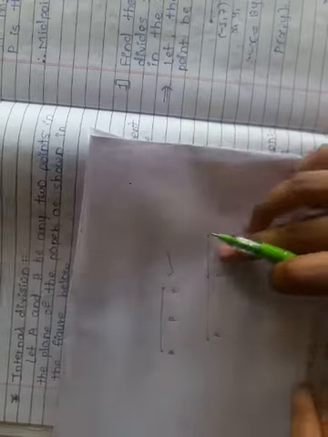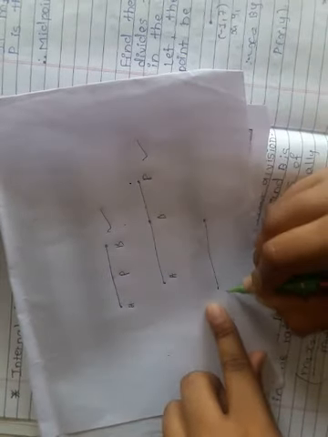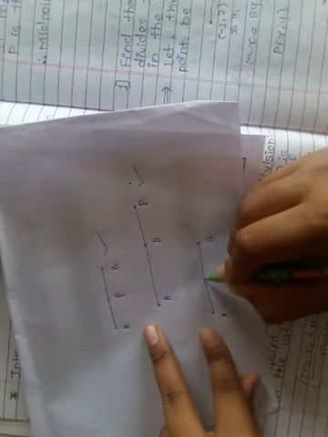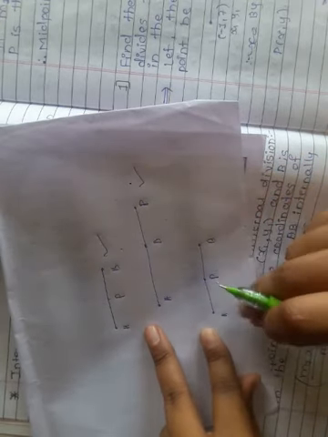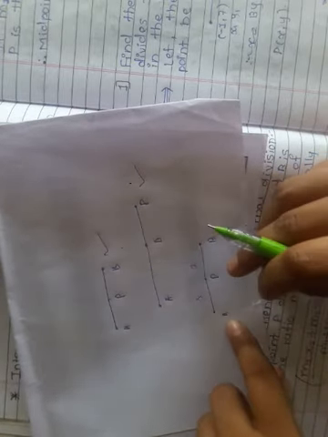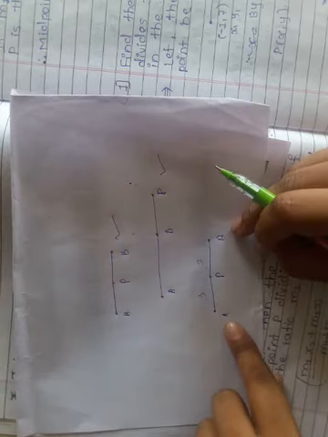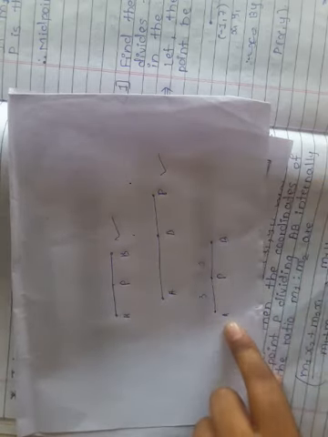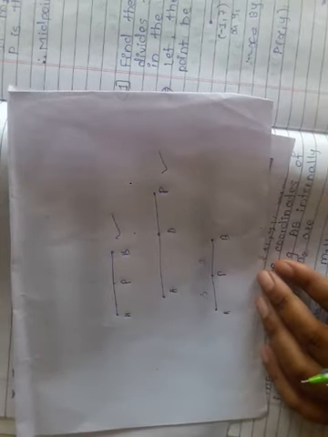Again, if this point P is the mid of the line segment AB, what does mid mean? If P is at the same distance from A and from B, for example 3 centimeters and 3 centimeters, so if P is at equal distance from points A and B, then P is the midpoint of line segment AB.